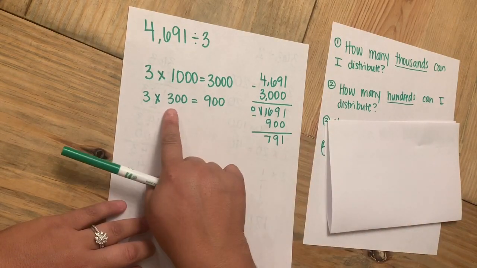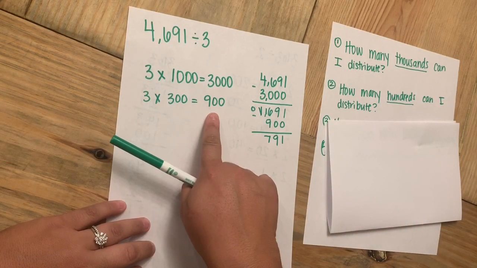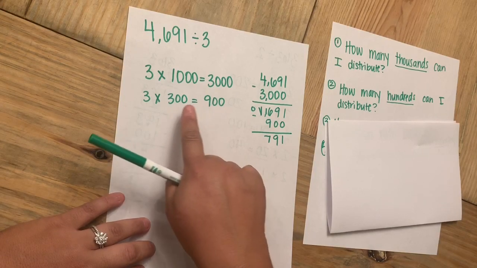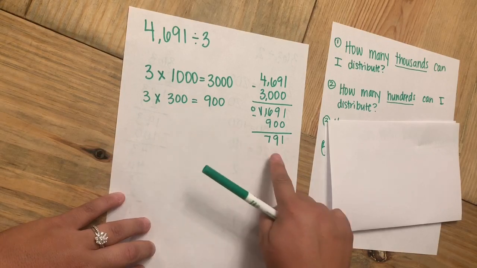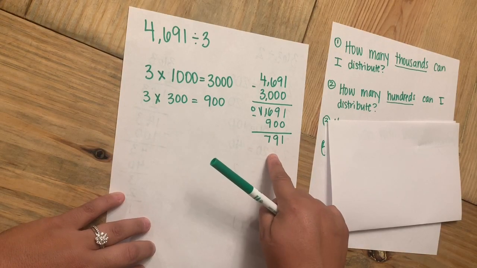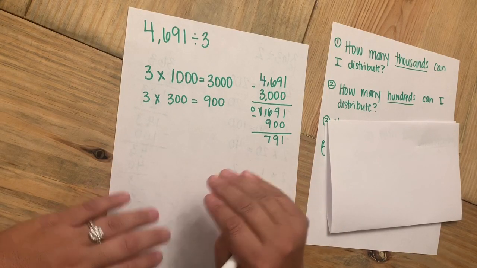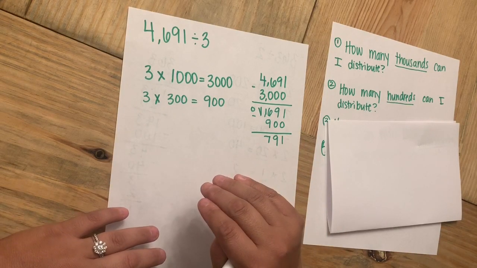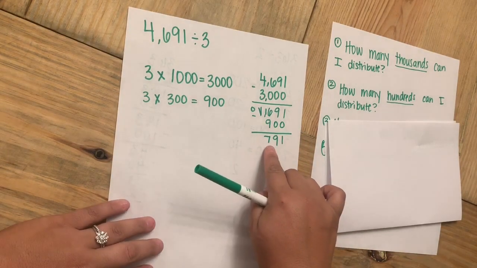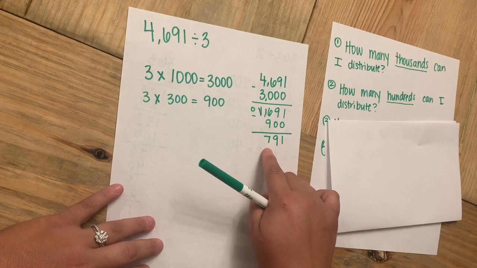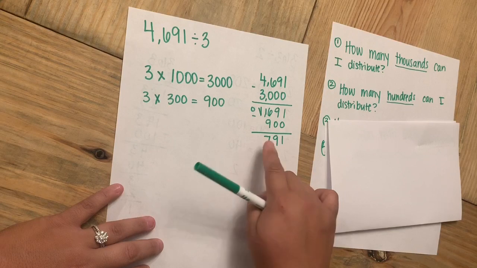I know that I can't distribute 300 again because that was 900. Be careful here too, because some students will do 300 again and put 900 to subtract here, and they'll wind up subtracting wrong, where they should have gotten a negative number. So they always need to think to themselves, do I have enough to distribute the amount that I need to? Since we can't do 300, let me see if I could do 200.